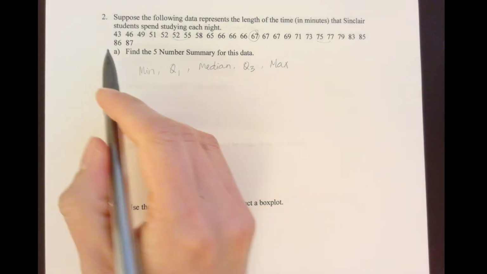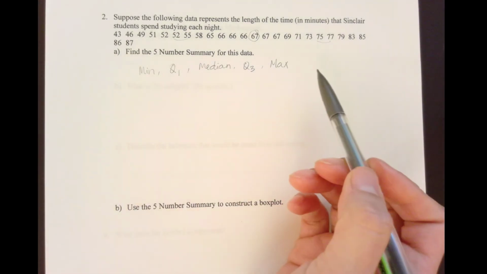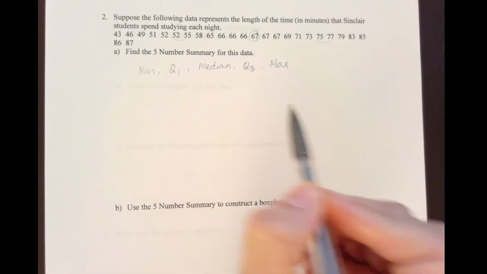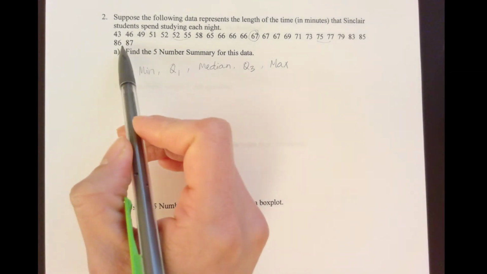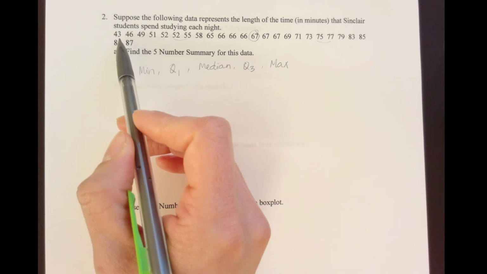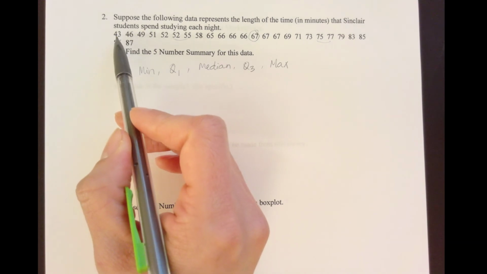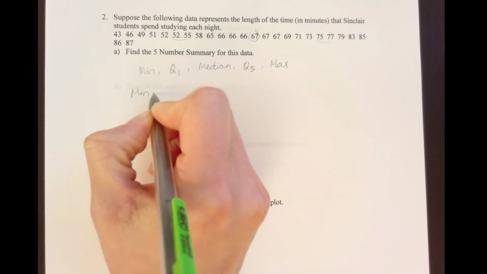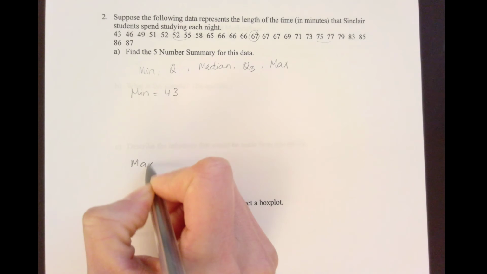So if your data are not arranged in order, that would be the first thing that you need to do. So luckily our data has already been arranged from the smallest to the largest. So the minimum here is 43 and the maximum is 87.